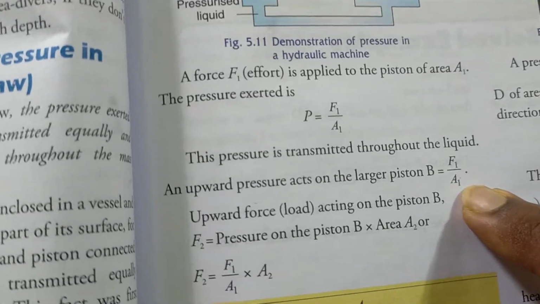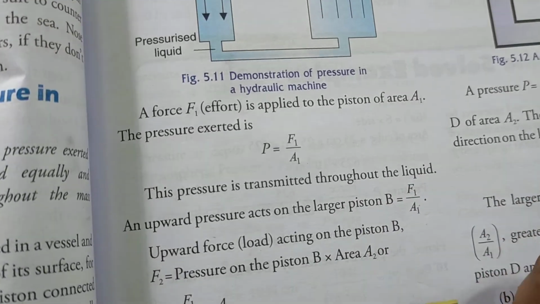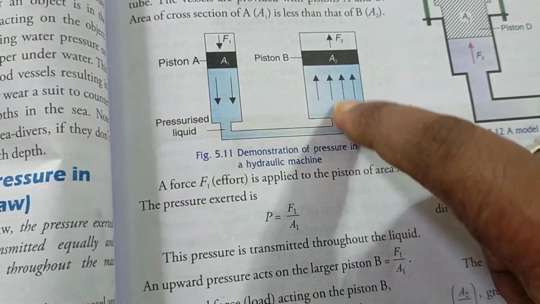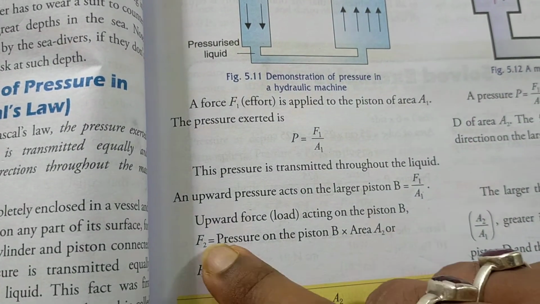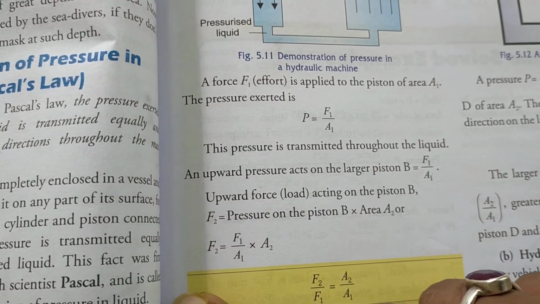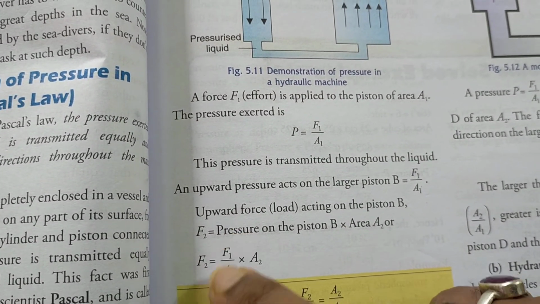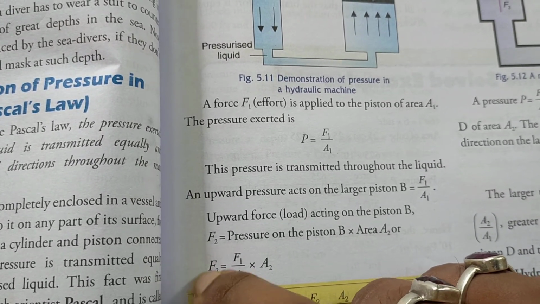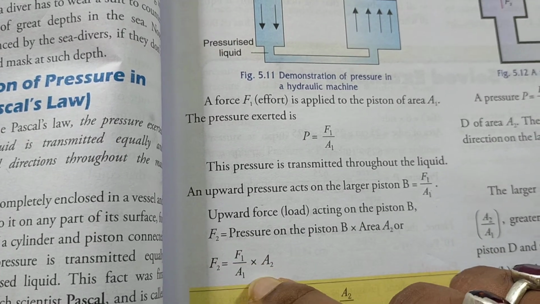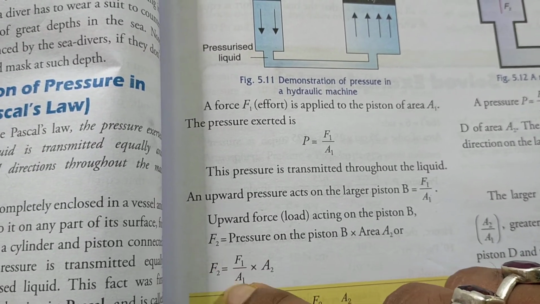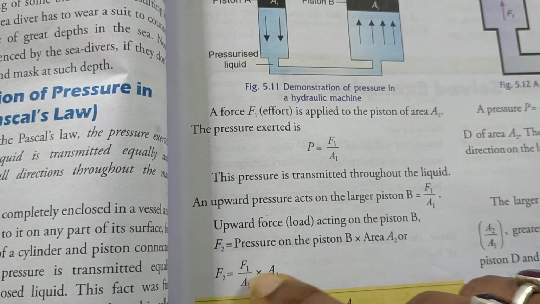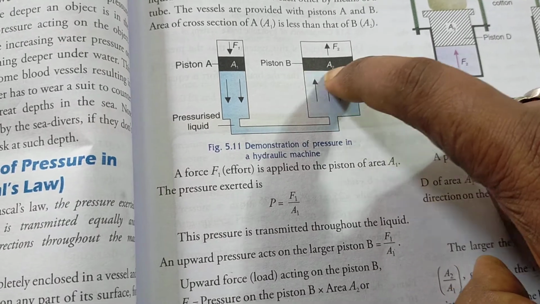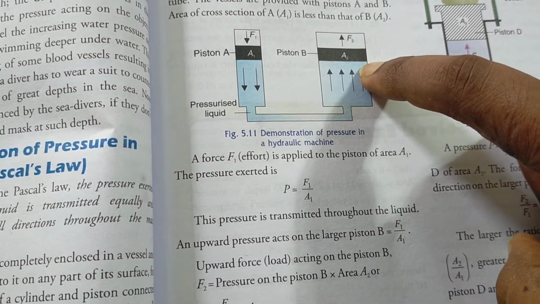It is misprinted here. So we know the pressure remains the same, meaning whatever pressure is applied here, the same pressure will be transmitted here, because they are connected to each other. So F1 by A1 equals F2 by A2. But when you cross multiply, F2 becomes F1 by A1 into A2. So you see, the force produced is a multiplication: F1 by A1, that pressure, into the area of cross section. That means the larger the area of cross section at the other end, the more force will be exerted.